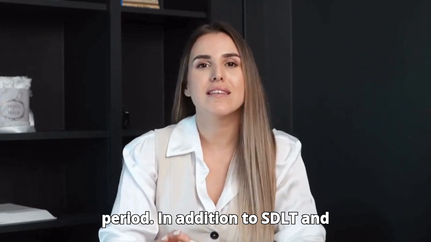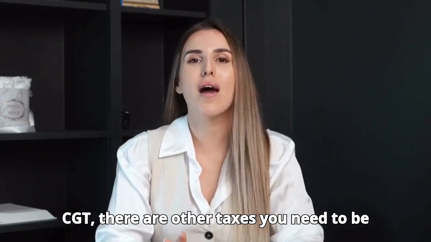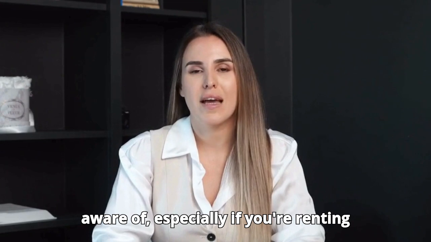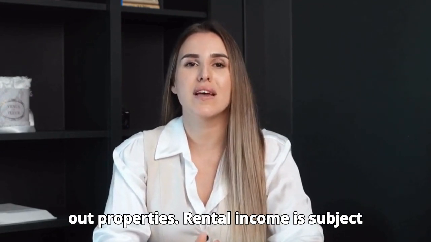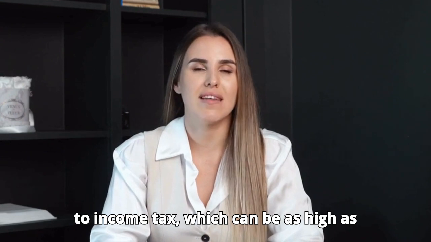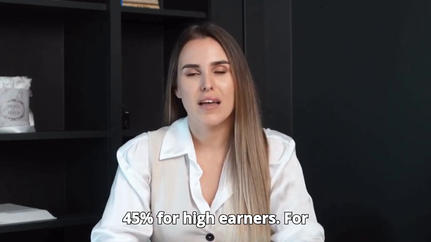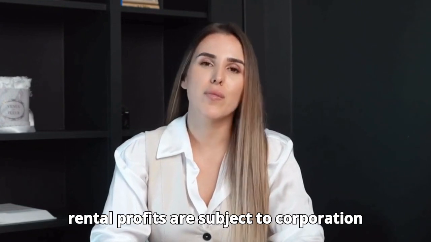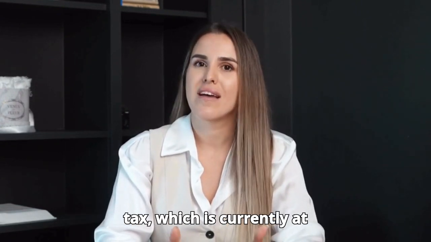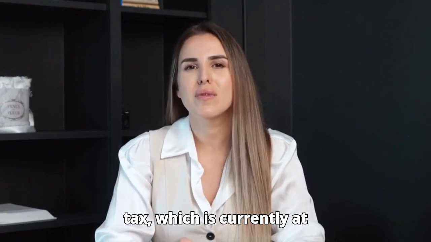In addition to SDLT and CGT, there are other taxes you need to be aware of, especially if you're renting out properties. Rental income is subject to income tax, which can be as high as 45% for high earners. For properties held in a corporate structure, rental profits are subject to corporation tax, which is currently at 19%.